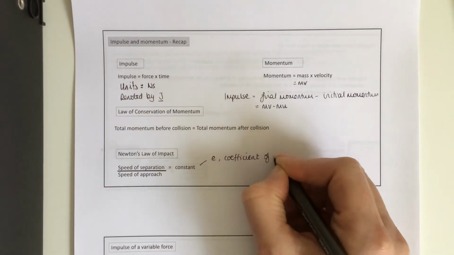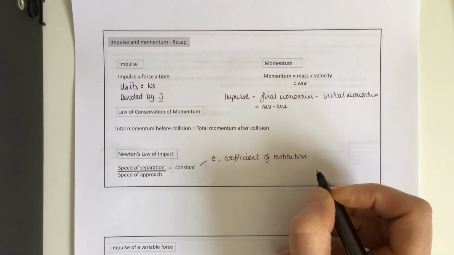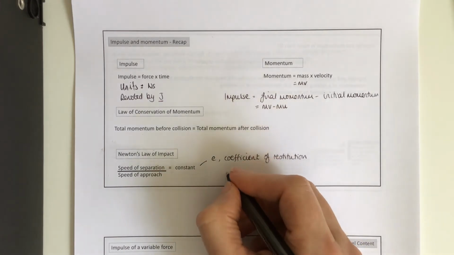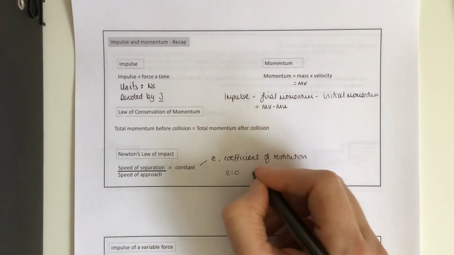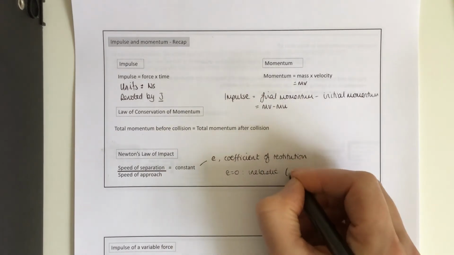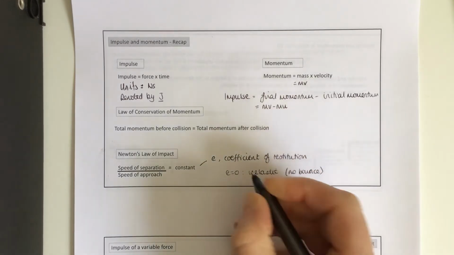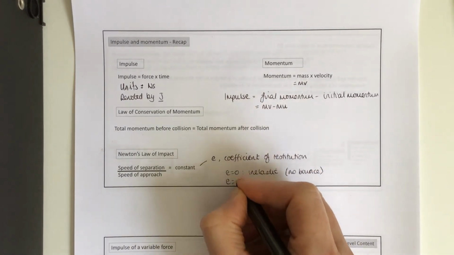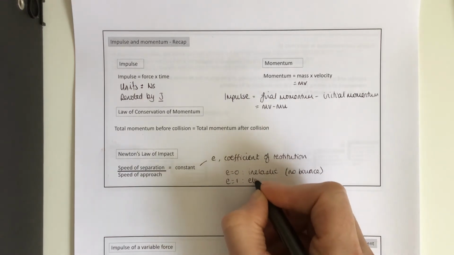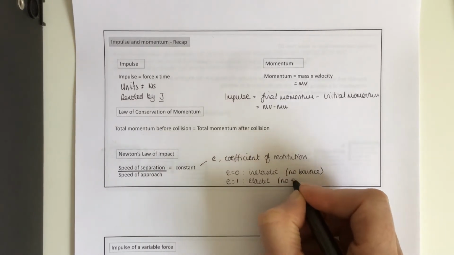So you should be able to look back in your notes at all of that. If you want to have a little bit of a recap, make sure that you do. This is just a quick review. We also said that if E was equal to 0, then that was a completely inelastic collision. So there's no bounce at all. So imagine if you had something that hit a surface and just stayed there. If the opposite end of the spectrum, E was equal to 1, it would be an elastic collision, fully elastic, so that would mean that no energy would be lost.